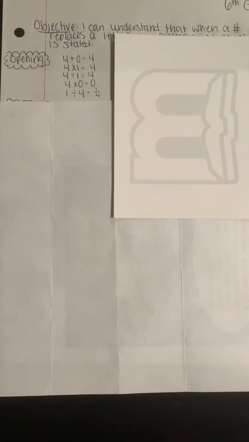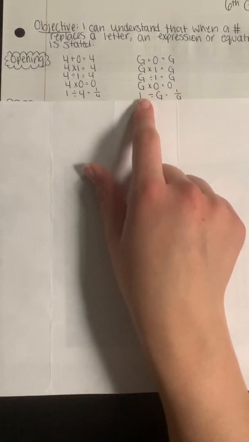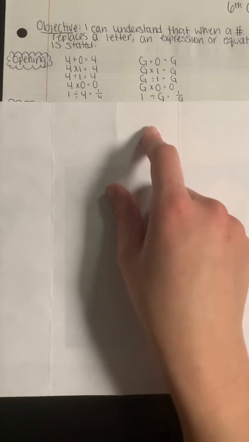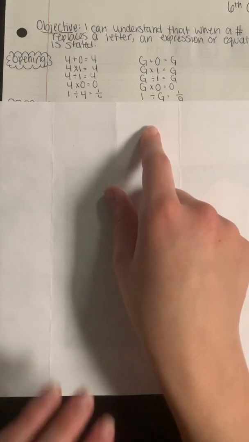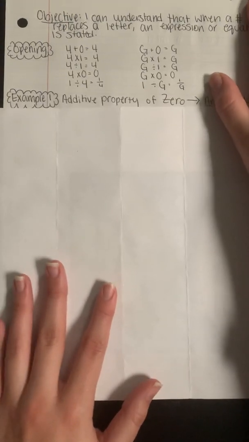Okay, so a letter in an expression can represent a number, and that's what we see over here when I show you the letter G in these problems. When that number is replaced with a letter, an expression is stated. So if we replace the number 4 with the letter G and we wrote them all out, all of these are still true. And if we look at these a little bit closer, we can make some generalizations or create some properties.